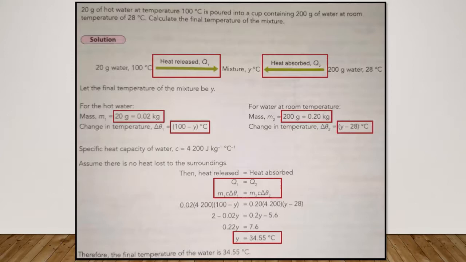Bila kamu campur, dia berlaku perubahan suhu, di mana yang 100 tadi will drop, its temperature will drop until 34.55 degrees Celsius, dan yang sebelah lagi yang suhu dia 28, suhu dia will rise up until 34.55, dan dia akan equilibrium, suhu dia akan sama. Ini mengambil masa mungkin beberapa minit juga supaya suhu ini menjadi stable.